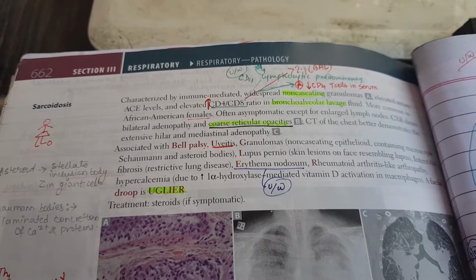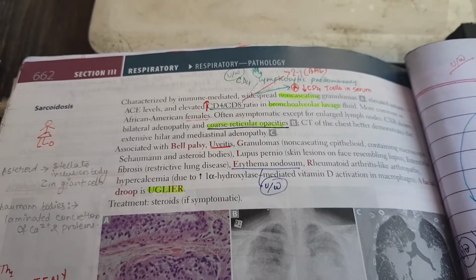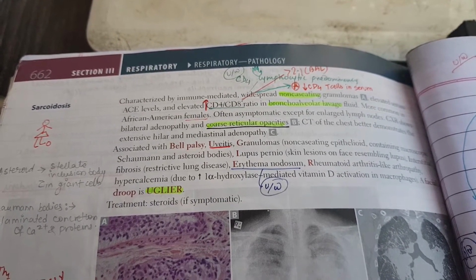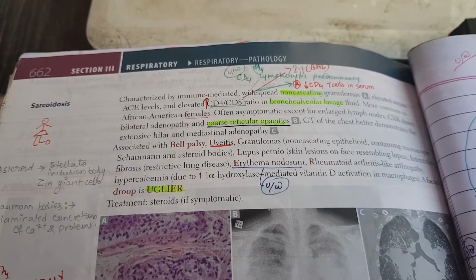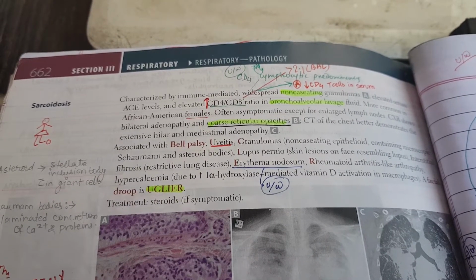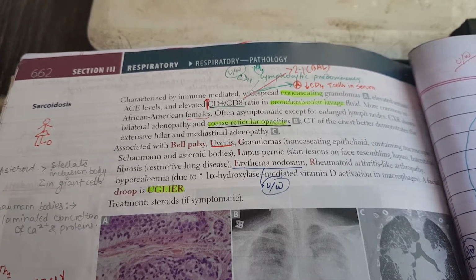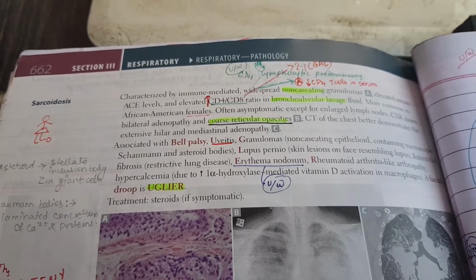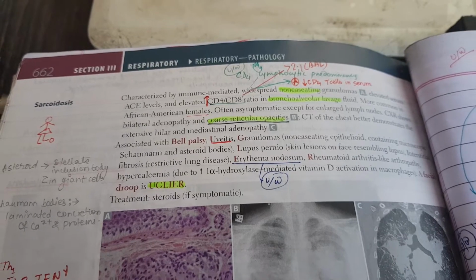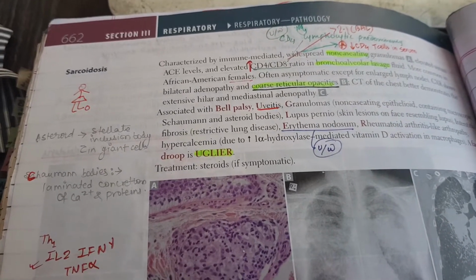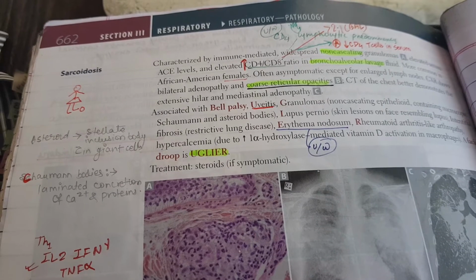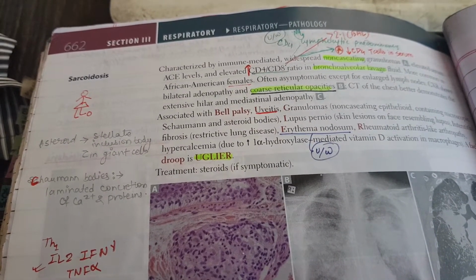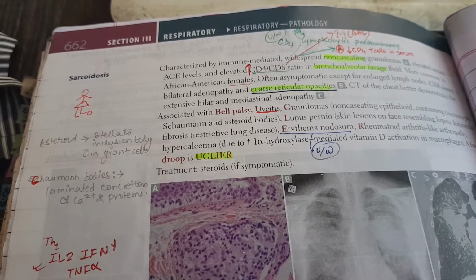Now, there are some associated features that you need to remember, and just remember UGLIER. I don't know how this mnemonic works, but somehow it helps to remember. Okay, so B for Bell's palsy, and now UGLIER: uveitis, granuloma. Now again, granuloma is non-caseating type, remember that. Okay, containing two special things, that is Schaumann bodies and asteroid bodies. Asteroid bodies are nothing but the stellate inclusion body with giant cells. Schaumann bodies are laminated concretions of calcium and proteins.